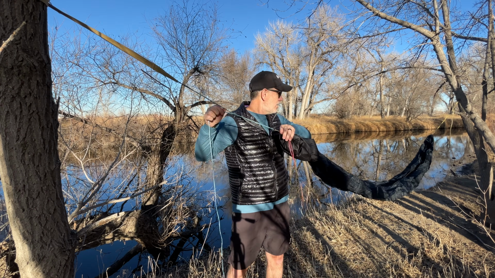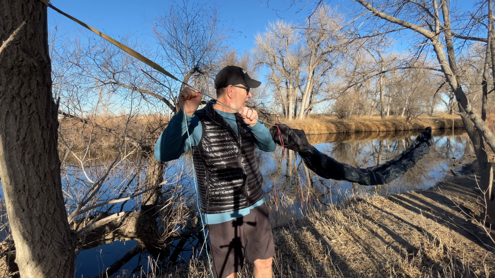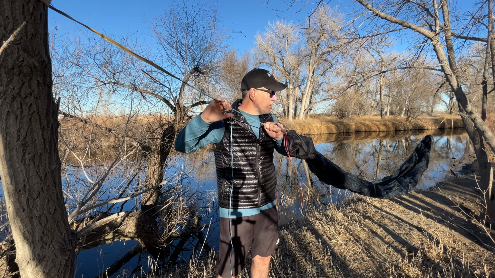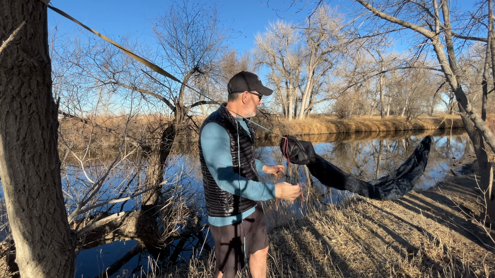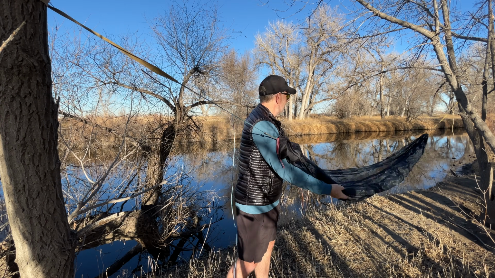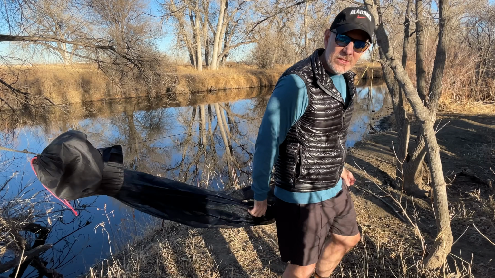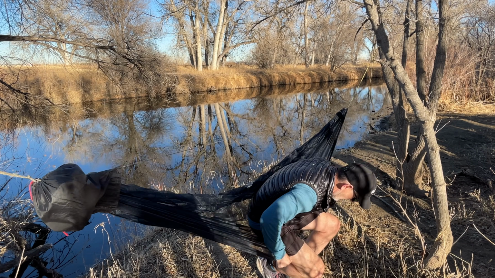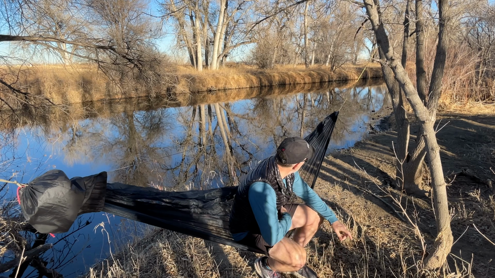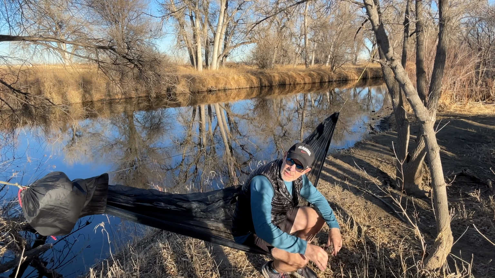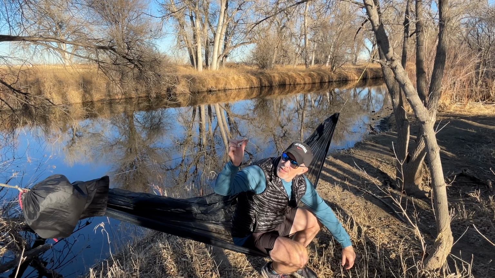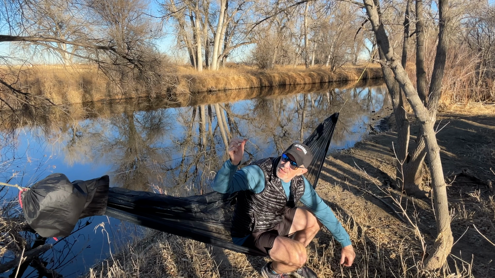Right. So tighten this, squeeze that berry, and that should do well. All right, let's give it a try. I'm a little lower than I want to be on the hammock. My tension seems pretty good.